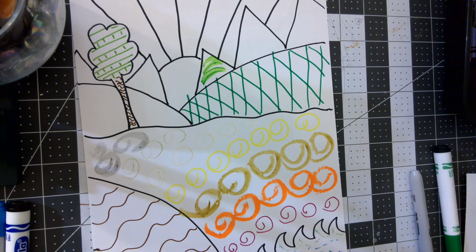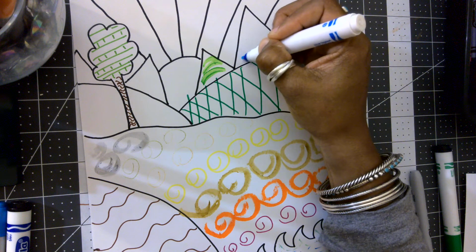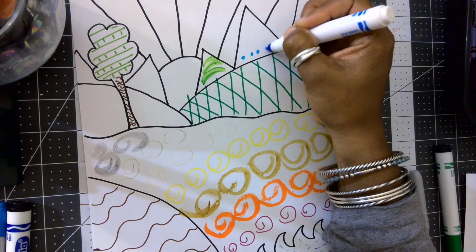And what if I decide I want to do some curved lines with another color? I can. Let's pick some dotted lines here.